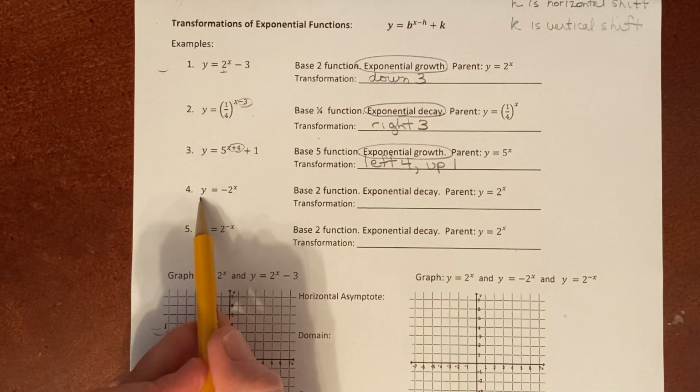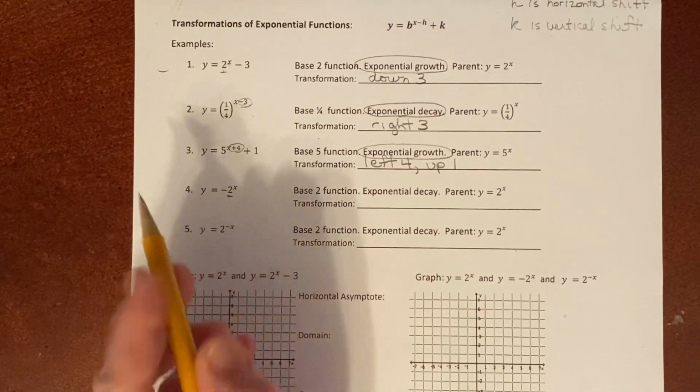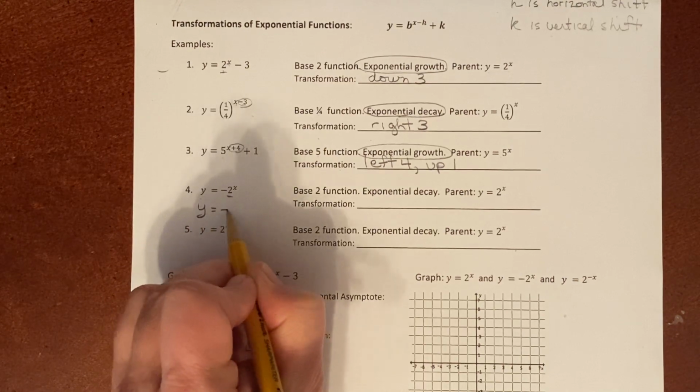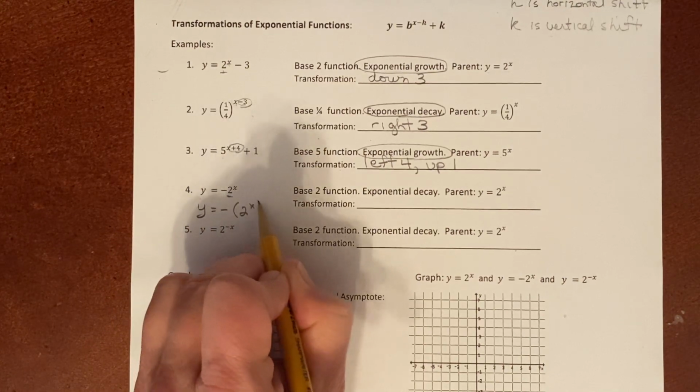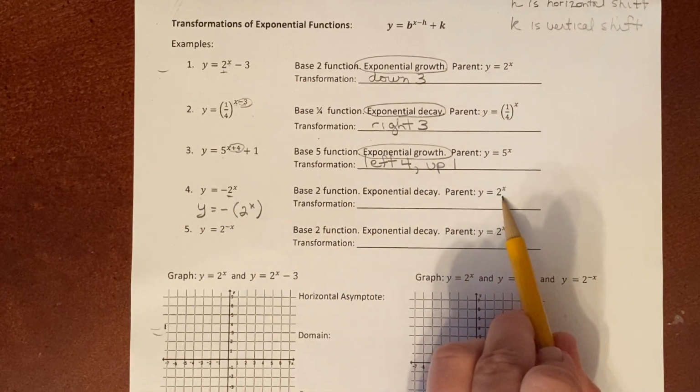Example 4. This is a base 2 function, not a negative 2 function. We think of that negative as being out front. So if you want to think about having some parentheses here, it might look like this. We still have a base 2 function. The parent is 2 to the x.